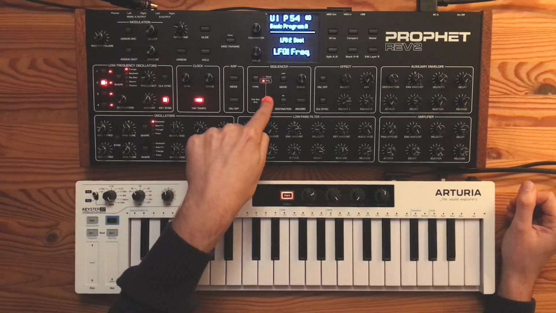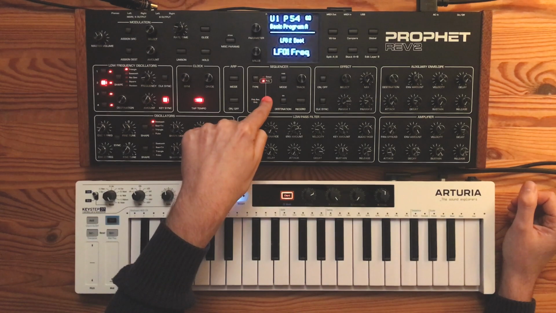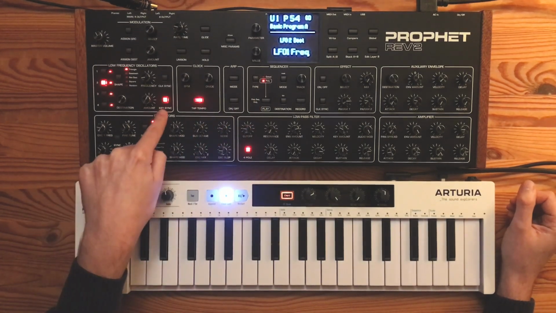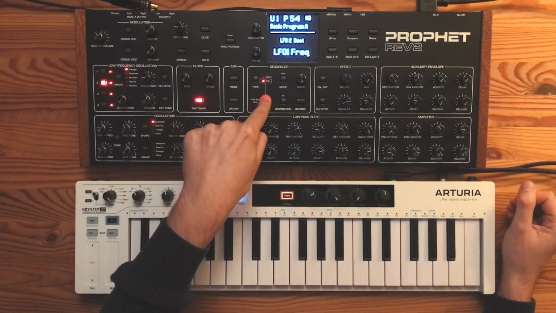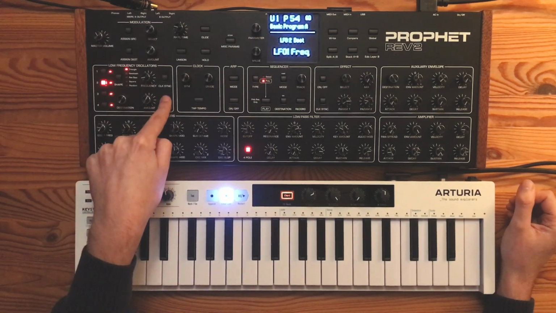I'll show you. But if you have key sync disabled, it might start at the faster part. Because it's not synced to the keys.